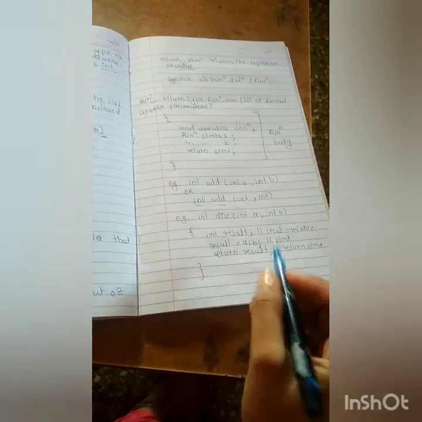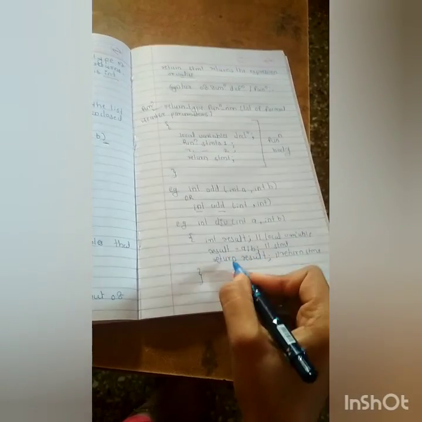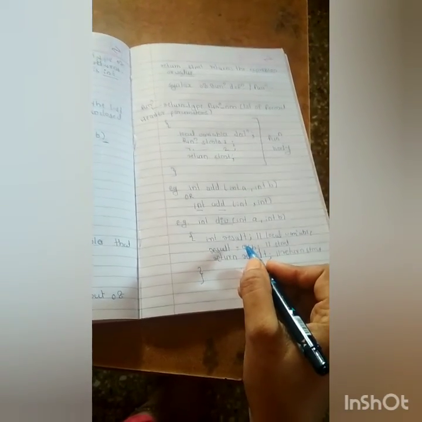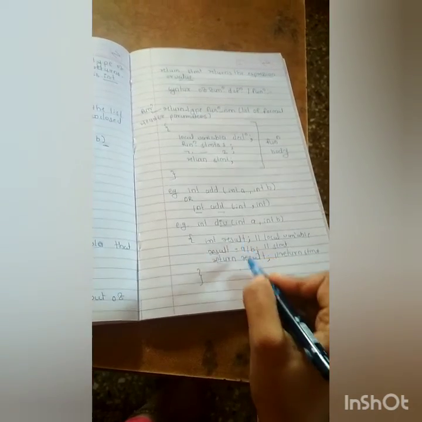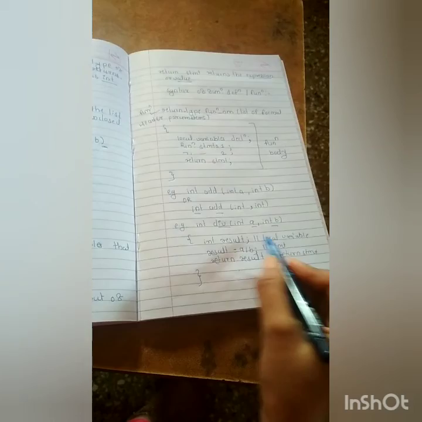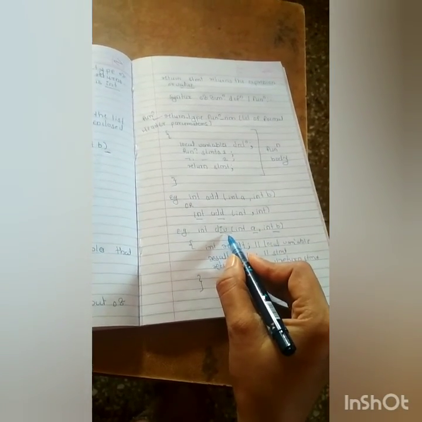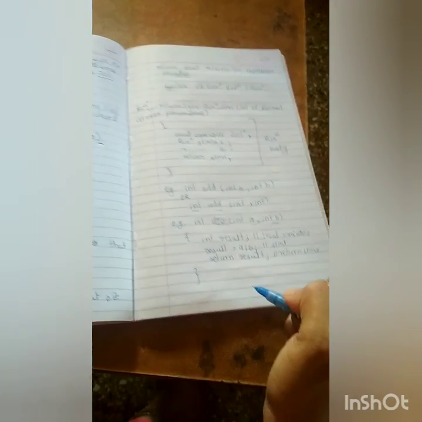Here division is the function name. It performs a division operation and returns an integer value. The result is a local variable, and the variables a and b are the two formal parameters of division. Thank you.